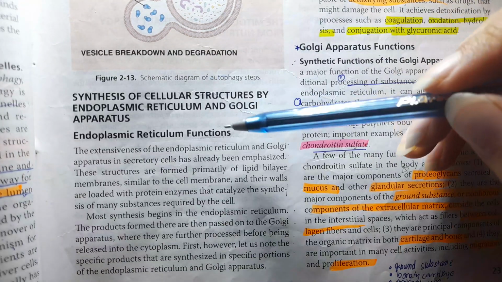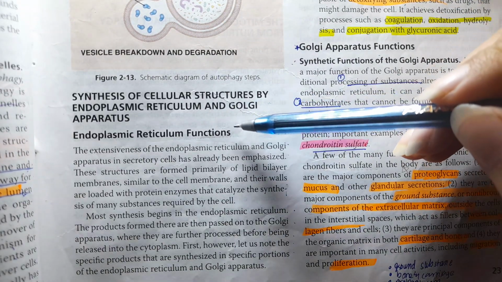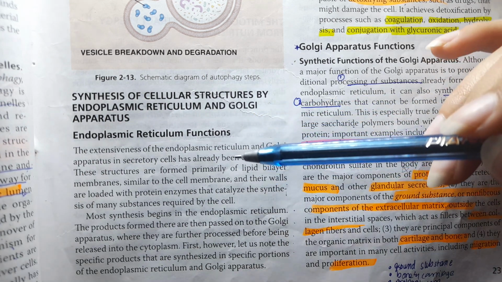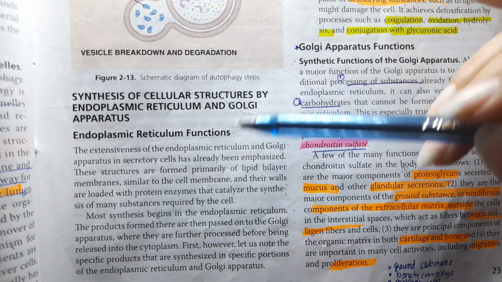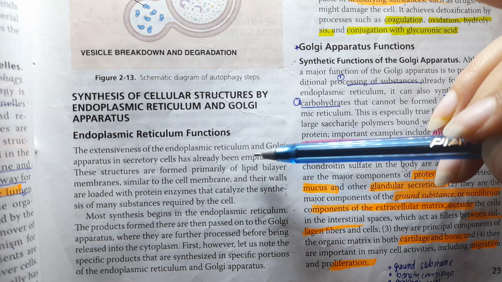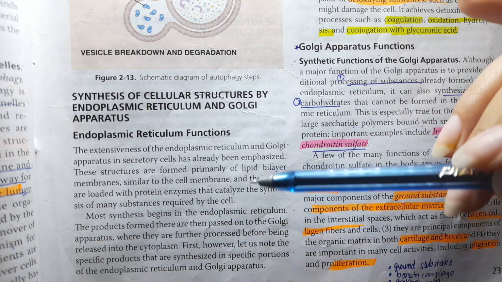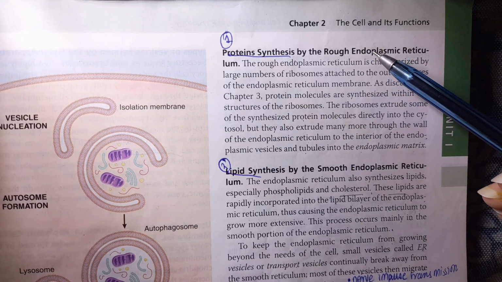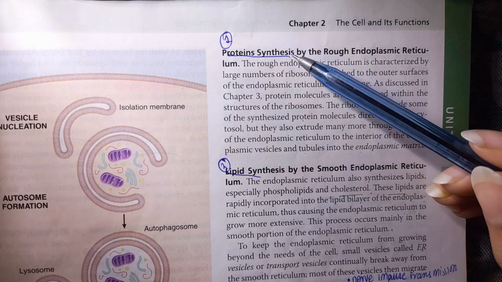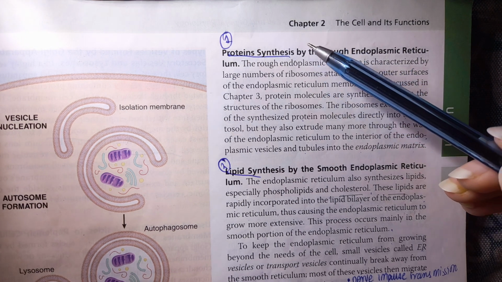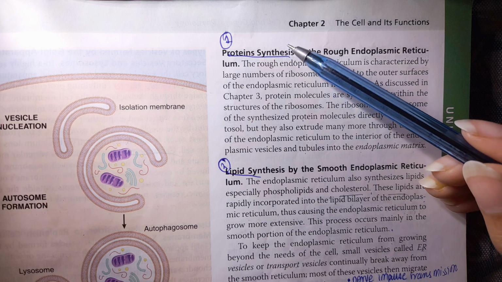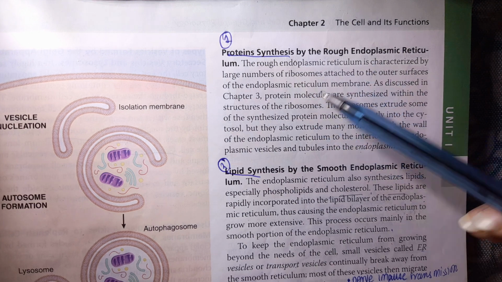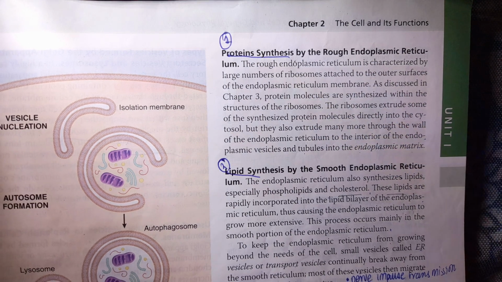Now we move towards the functions of the endoplasmic reticulum. The main function of the endoplasmic reticulum is to produce the protein substances that are produced by the rough endoplasmic reticulum, and these substances move towards the Golgi apparatus and are processed over there. Here we can again see that the rough endoplasmic reticulum, because it has numerous ribosomes attached to it, is involved in protein synthesis, and the main step of the protein synthesis is the translation step, in which the messenger RNA is converted into the protein molecules.